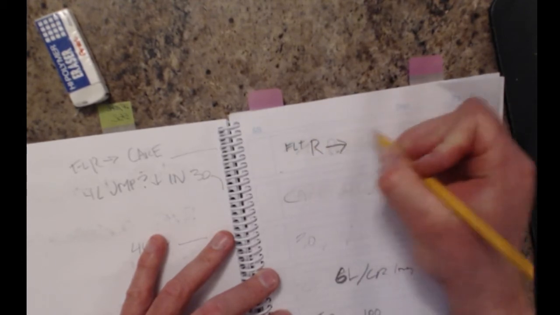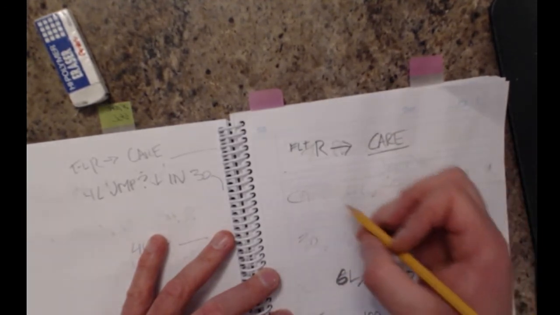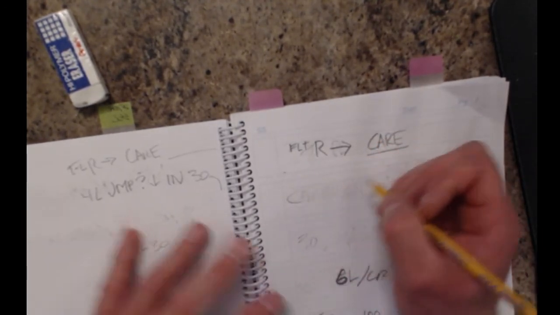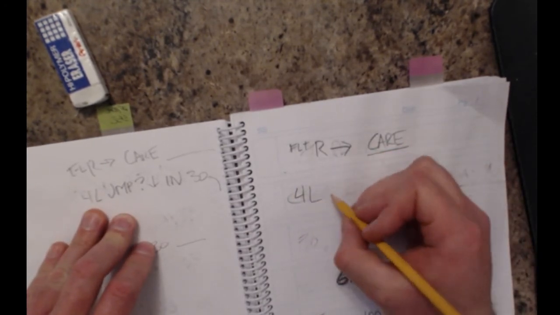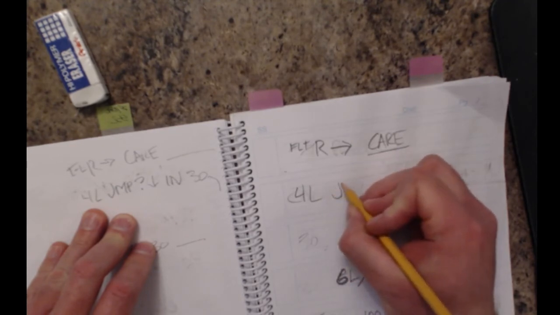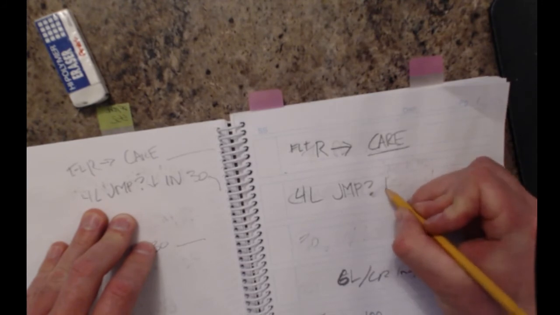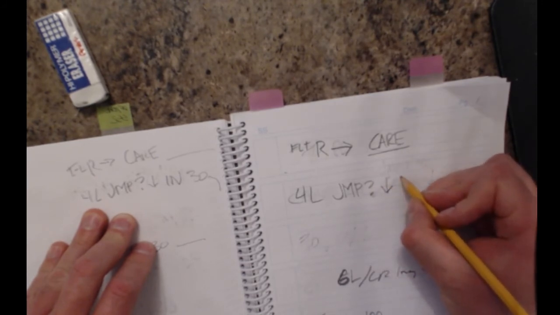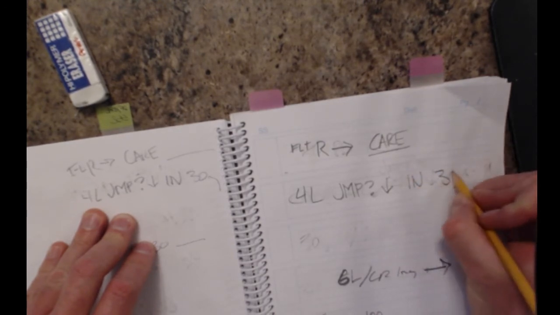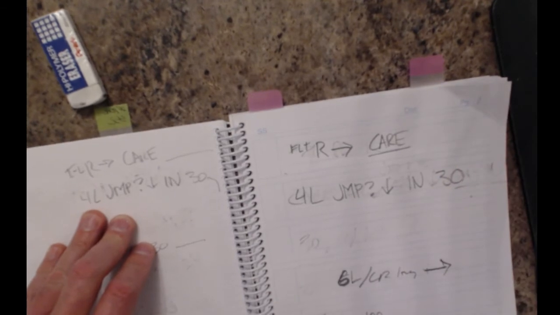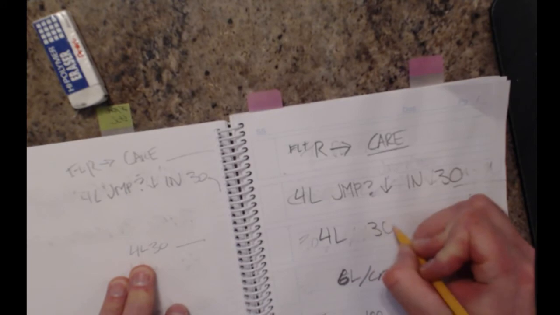Right into care. For left. Jump. Maybe. Down. In, 30. For left, 30.